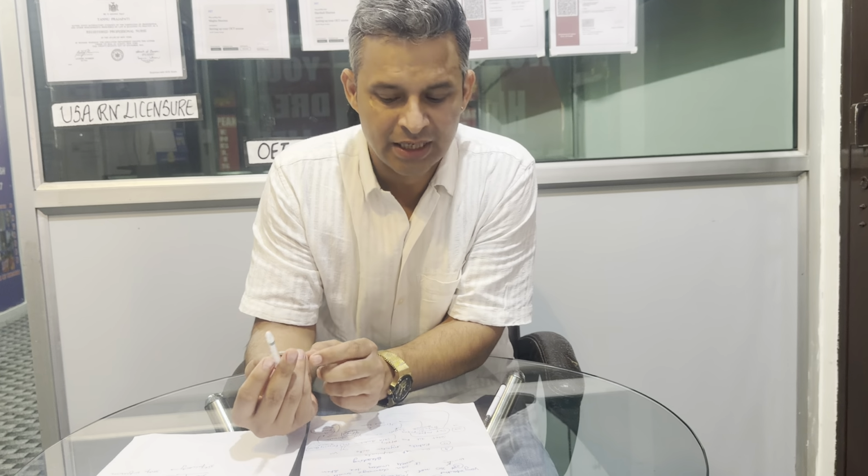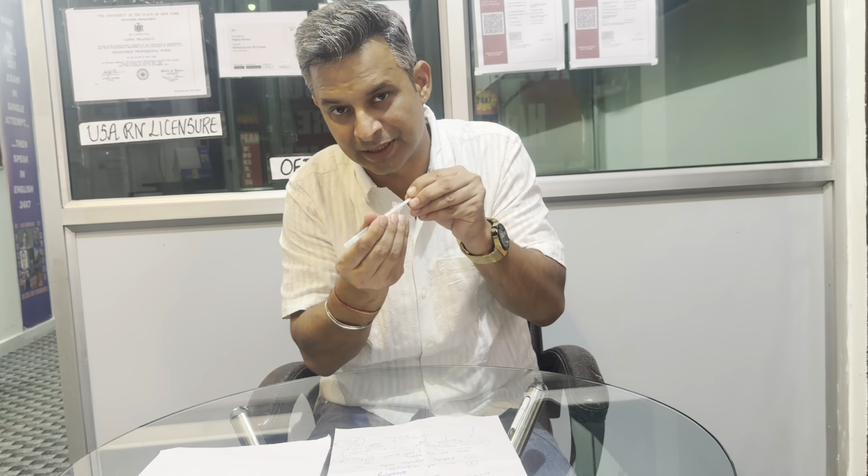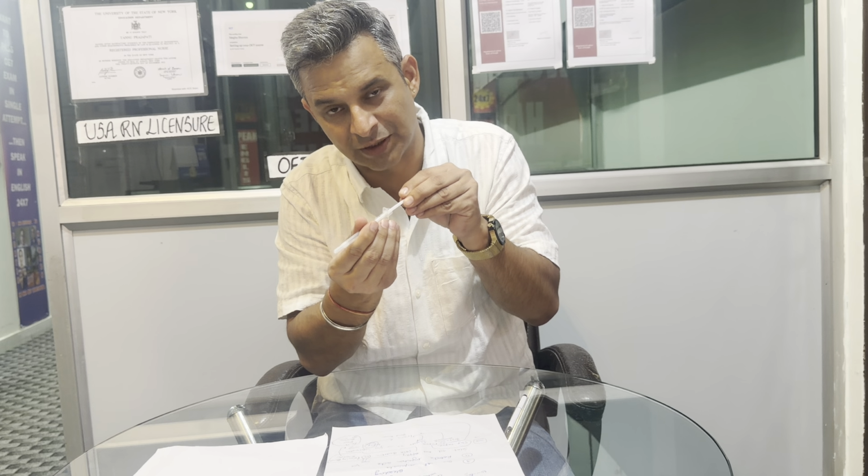You don't have to rub it. This is also one of the important questions that can come in the NCLEX exam: if you rub the area, it will damage the blood vessels around the umbilicus because you have given heparin. So never rub the area. Then don't aspirate the syringe. Never aspirate in these kinds of subcutaneous injections, and you have to keep rotating.